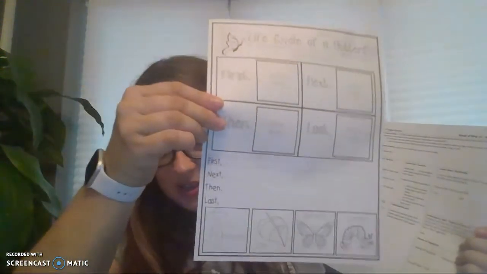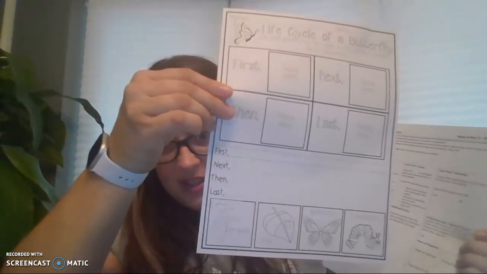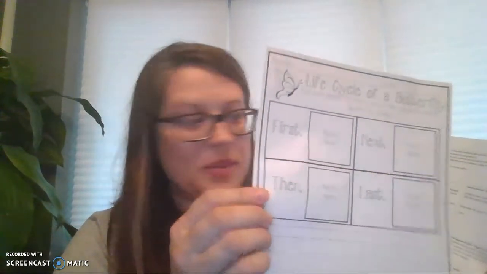Science, you guys are going to listen to Miss Bedford tell a story about a little butterfly. And then she has this worksheet, looks like that, for you guys to complete. If you can't print out the worksheet, that's okay. You can certainly draw. A lot of you guys are awesome artists anyway. So just draw the different stages of the life cycle of a butterfly. Okay, I think that's about it.